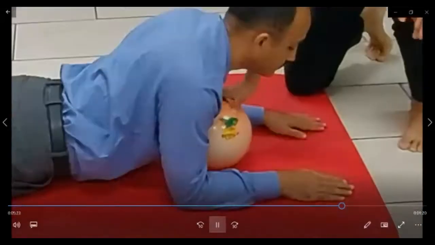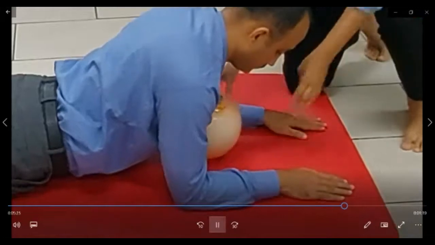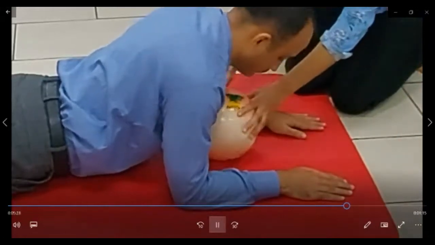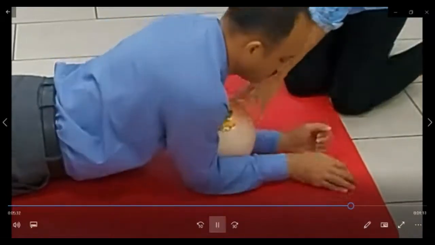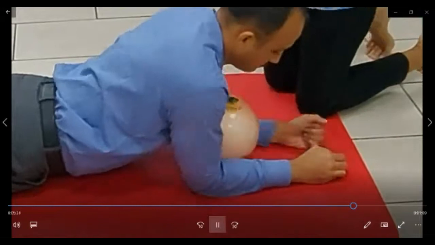Very good. Keep it here, and we can ask him to squeeze this ball together. Can you squeeze this ball from your elbow, from your forearm? Yeah, something like this. So you can reduce the base of support.